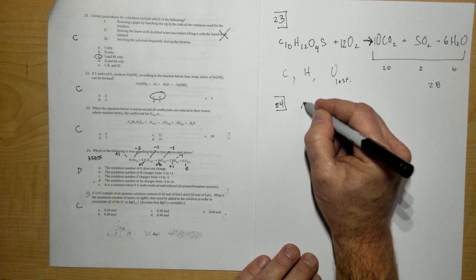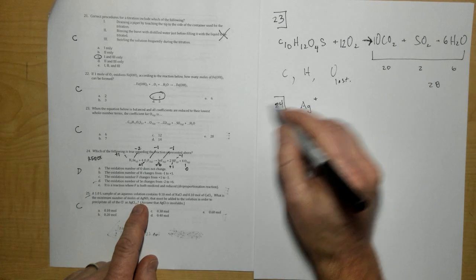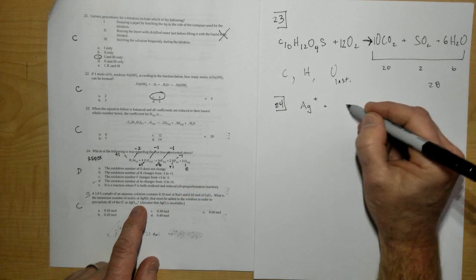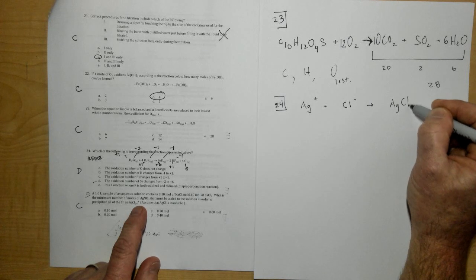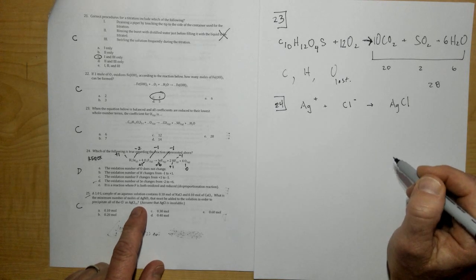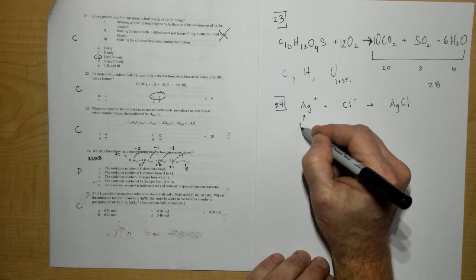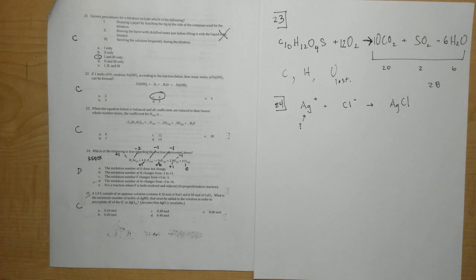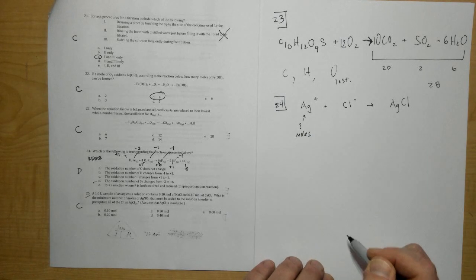It's going to be our silver right here, okay? Silver from silver nitrate. Nitrate's going to do nothing in solution, so we're going to ignore it. And it's going to have to react with the chloride ion to make our AgCl right here, okay? Now it wants to know how much of this we're going to need. So what is the minimum number of moles of this that we're going to need?